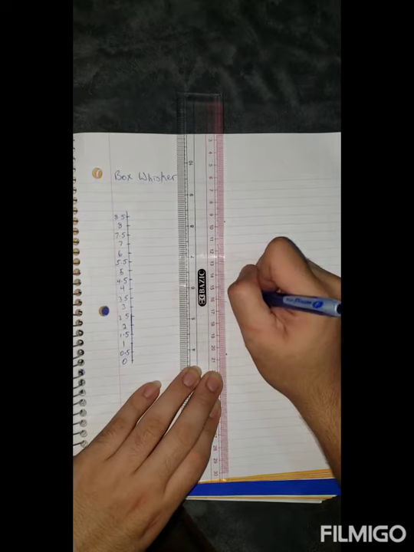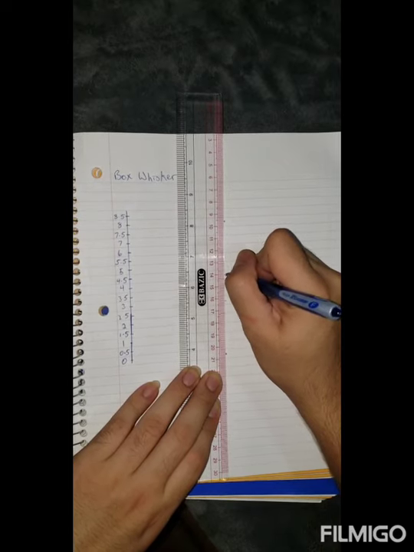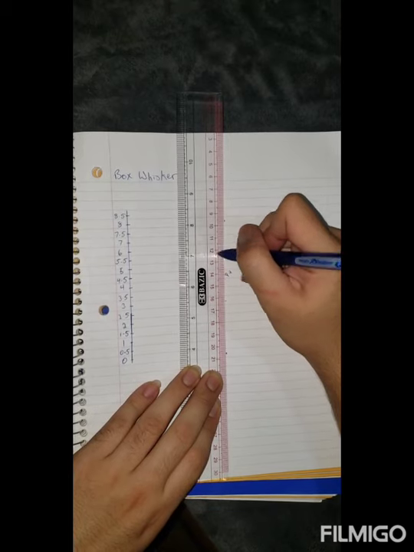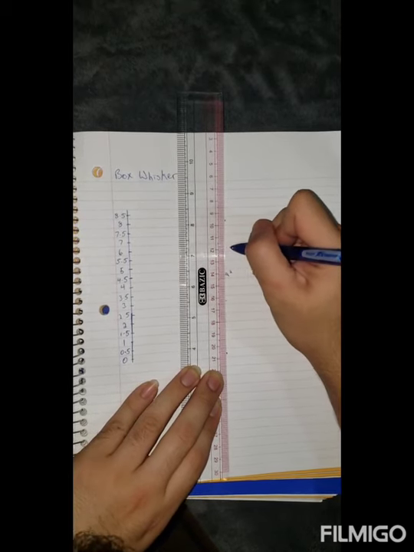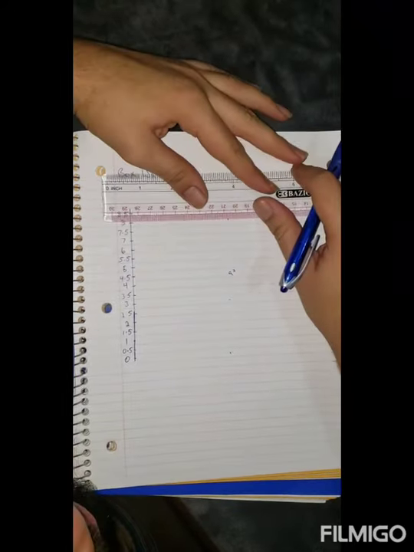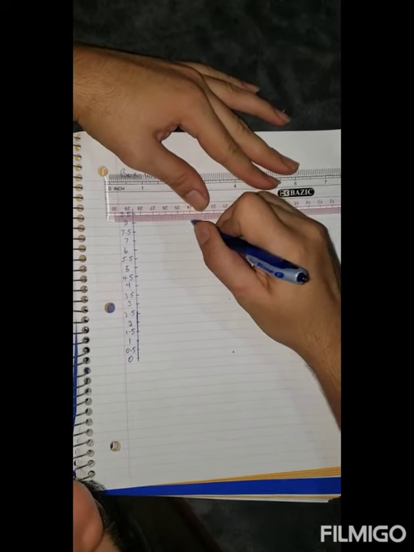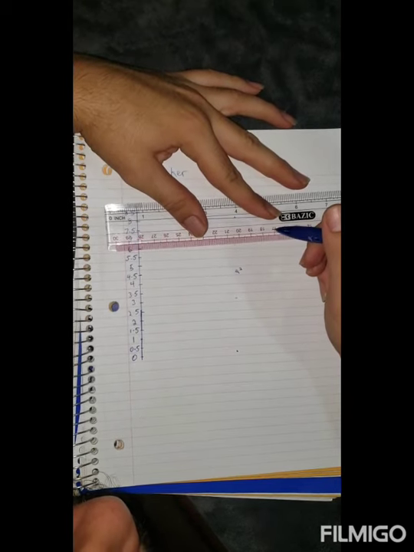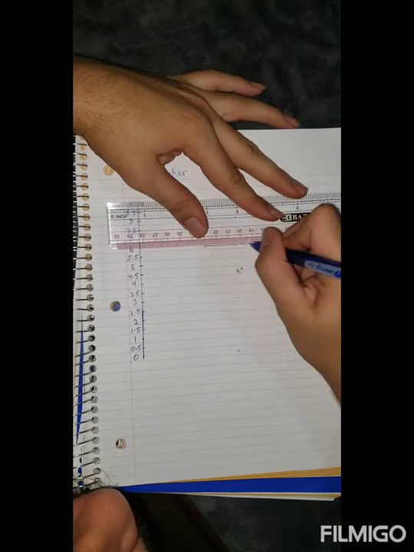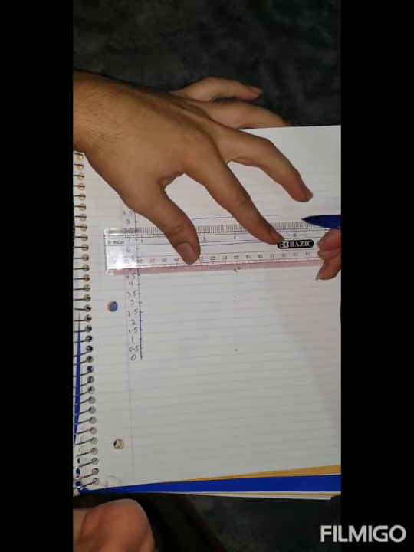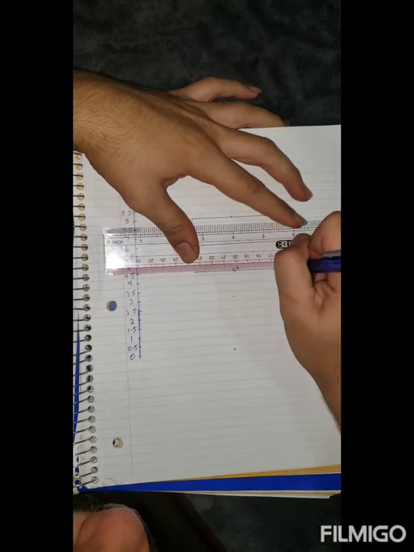quartile 2, 4.5, and then quartile 3, which is 6. So try to mark some lines through these. Like so.